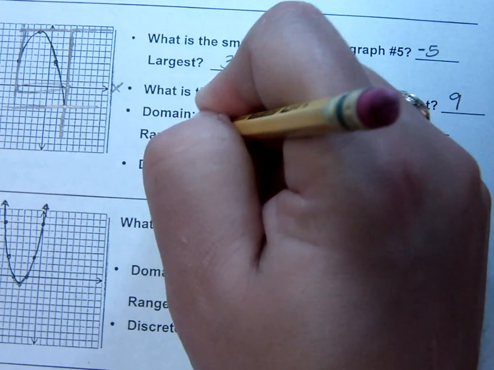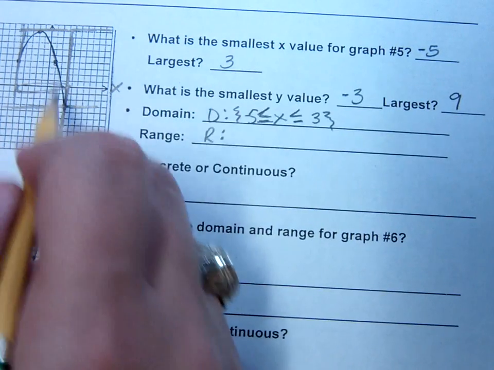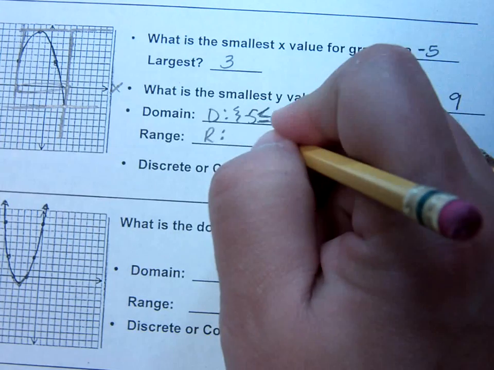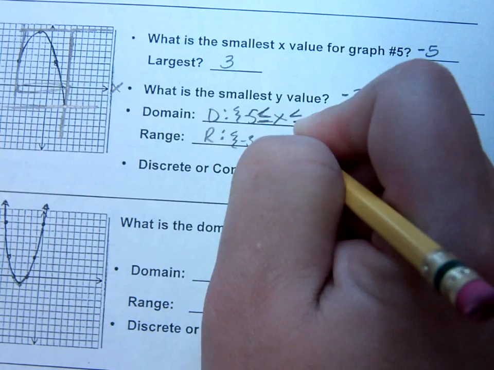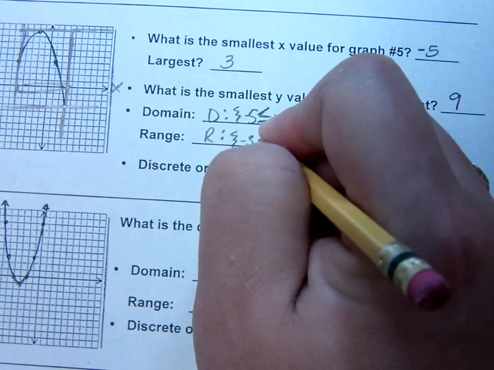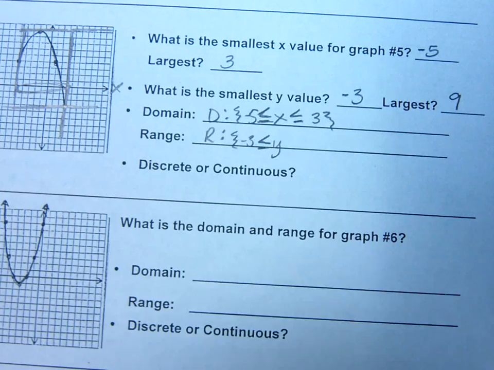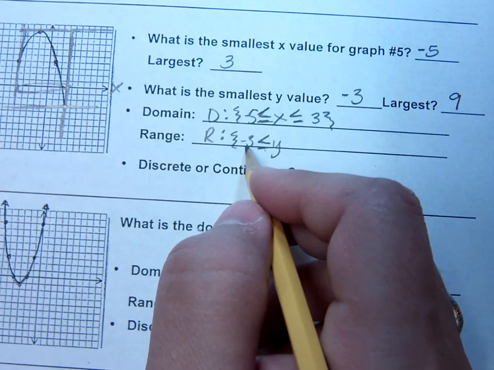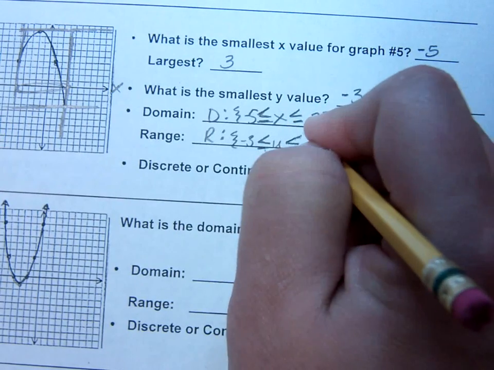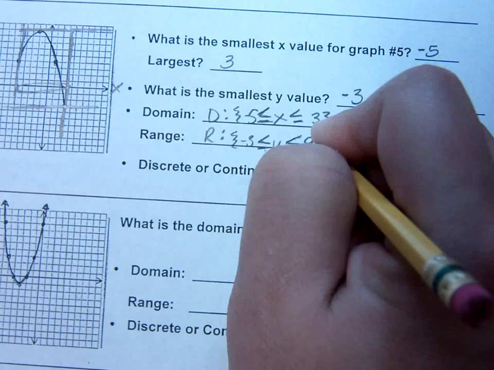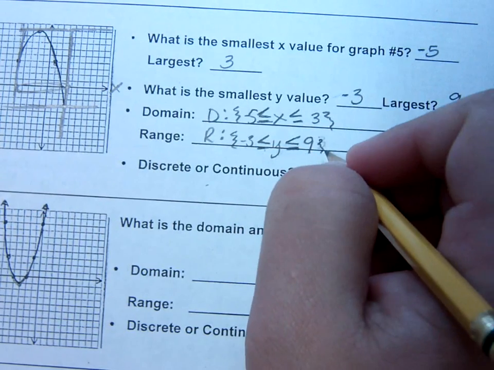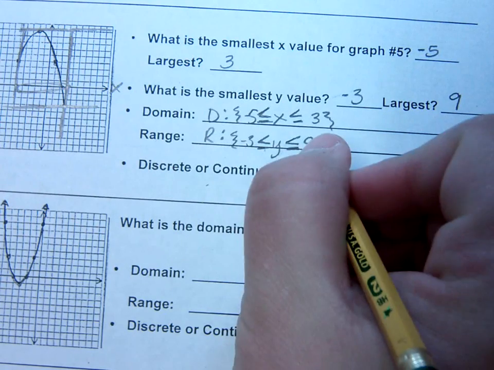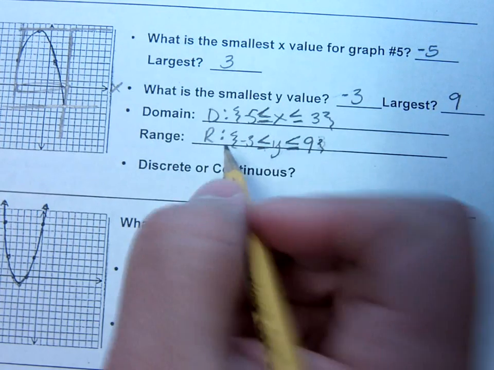So our range, again, has to be between these two lines. So it's got to be between something. If you're between something, you put y in the middle. My lowest value first, which is negative 3. And you know all the numbers that are y are going to be greater than or equal to negative 3. So y is greater than or equal to negative 3. But they have to be less than or equal to 9. And again, remember, not 93, 9. Remember to put it in function notation. Make sure you put it in that domain and range notation.